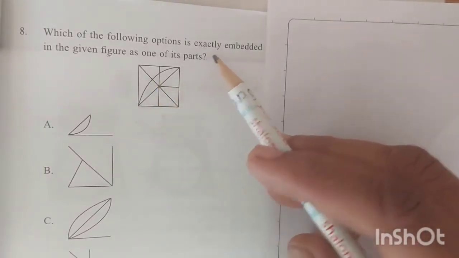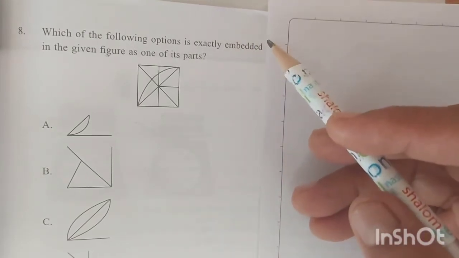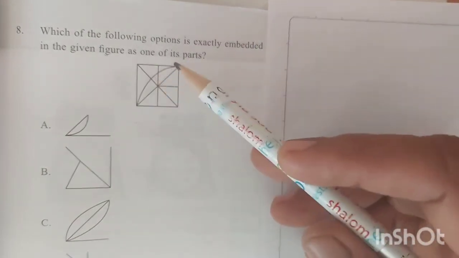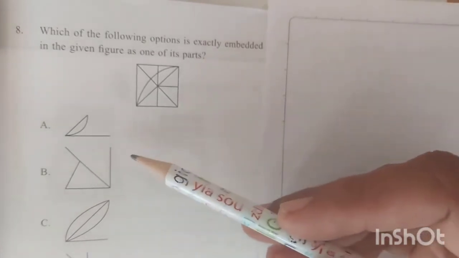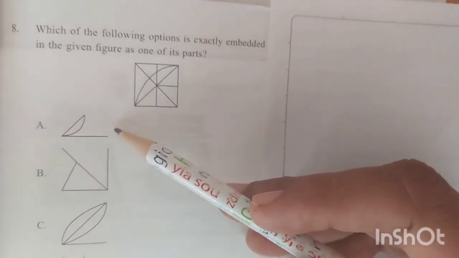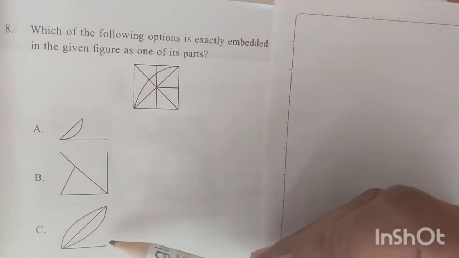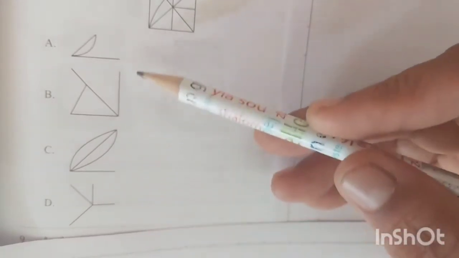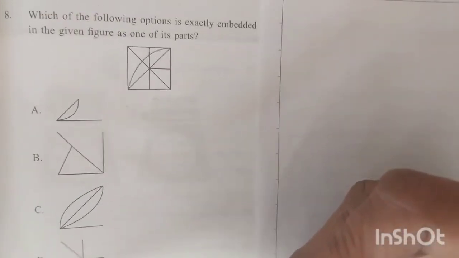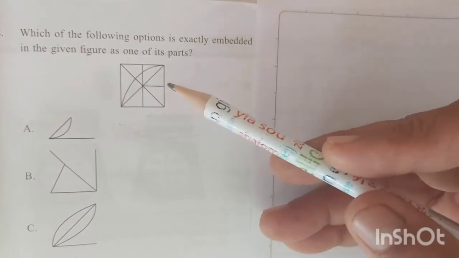Which of the following options is exactly embedded in the given figure as one of its parts? That is, of the given 4 options, you have to find out which part you can find here.